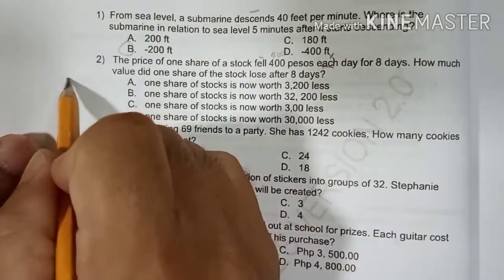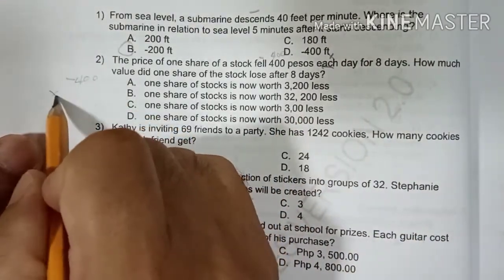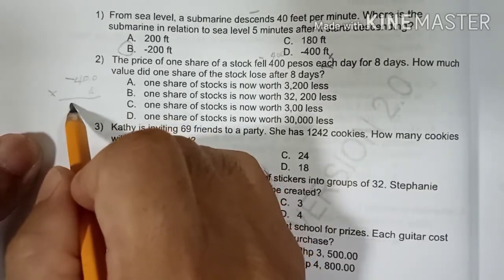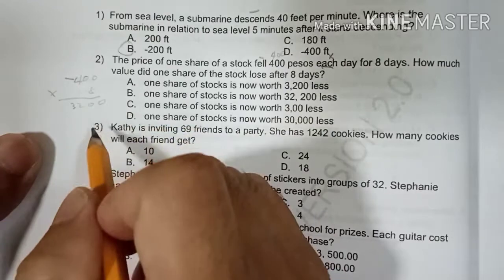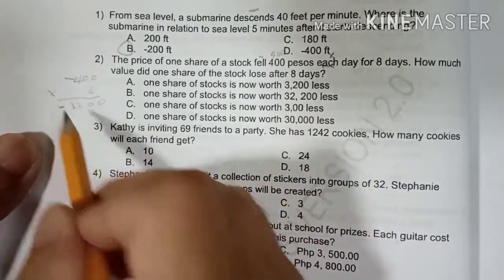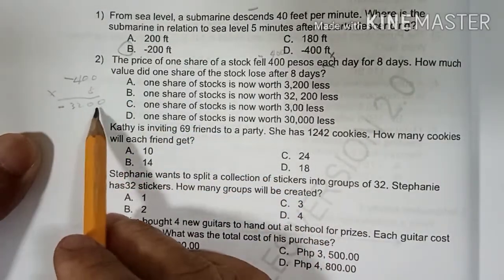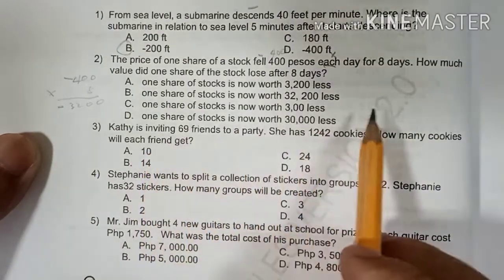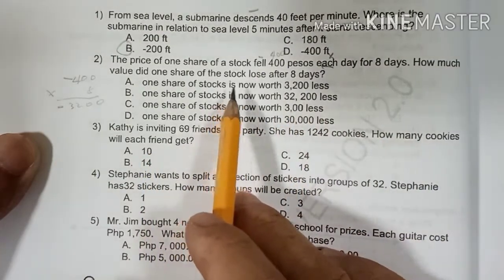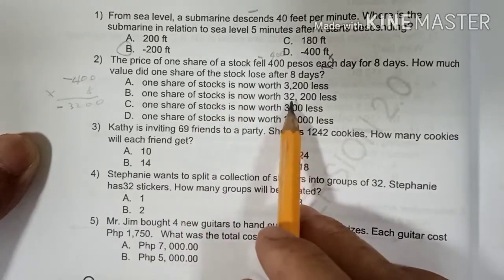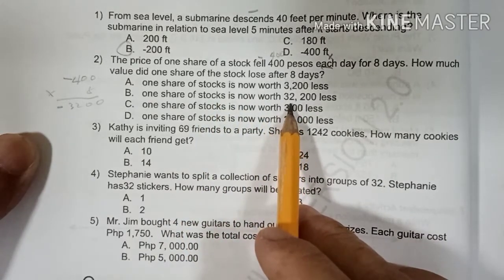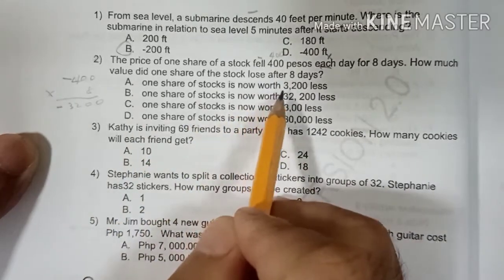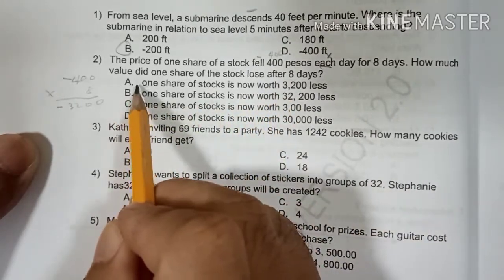So negative 400 times 8, the answer is, don't multiply it, negative 3,200. So, it loses 3,200. One share of stock is now worth 3,200 less.